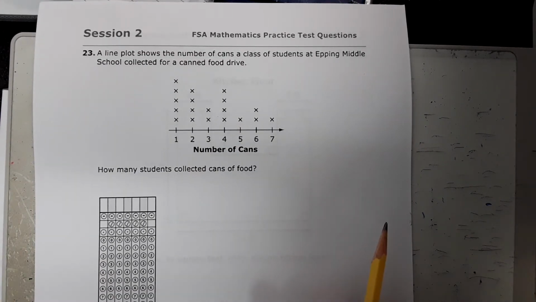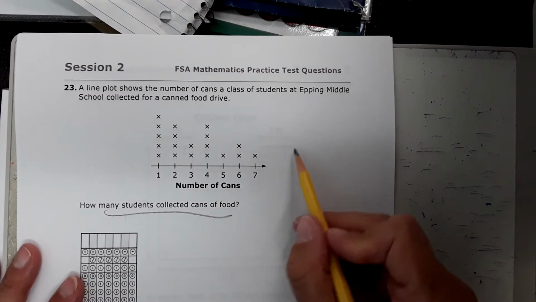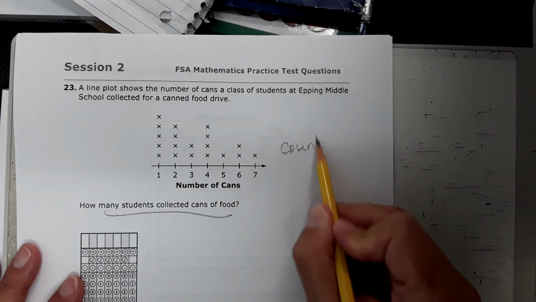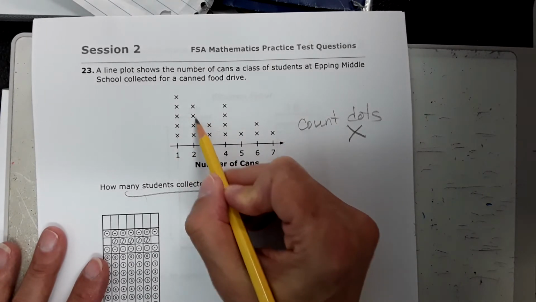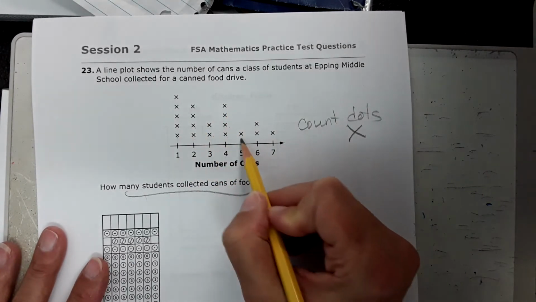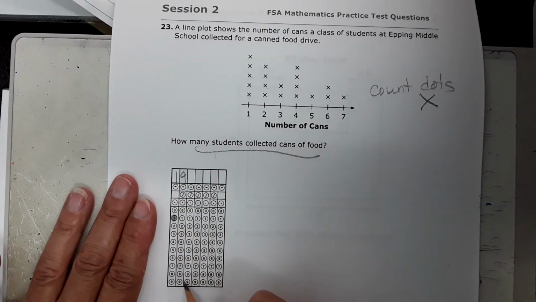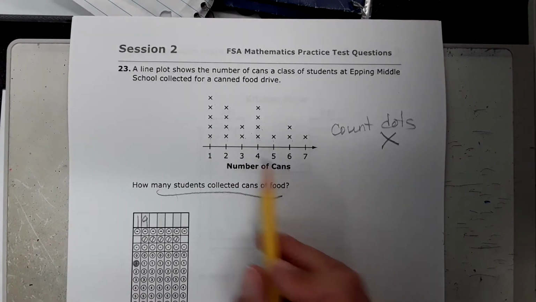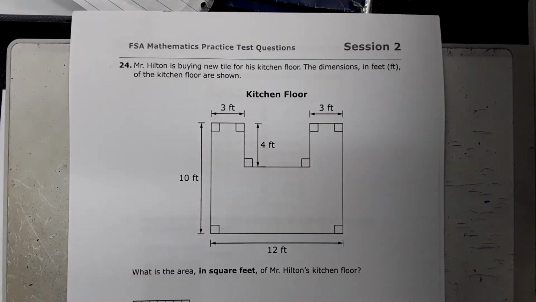All right, here we go. It says a line plot is shown, and it shows the number of cans a class of students at Epping Middle School collected for a canned food drive. How many students collected the food? All you have to do is count the dots, or the X's in this case. 1, 2, 3, 4, 5, 6, 7, 8, 9, 10, 11, 12, 13, 14, 15, 16, 17, 18, 19. So you put 19 in the box. The 1 gets its own box, the 9 gets its own box, and there's your answer. This represents the number of cans that each person gave, so that's why you're using the X's here. That's how you read a dot plot.